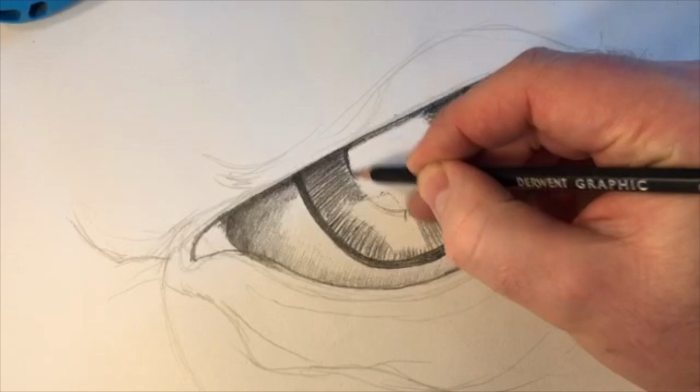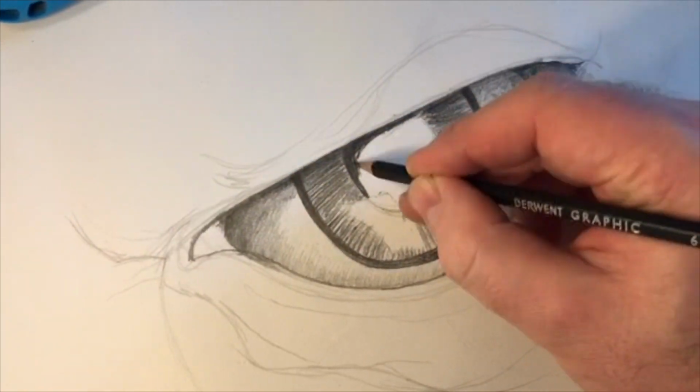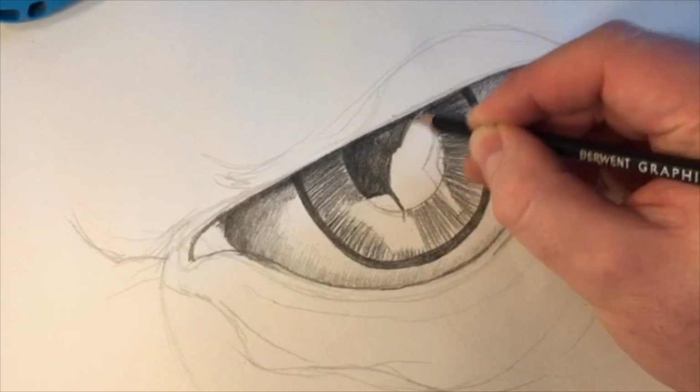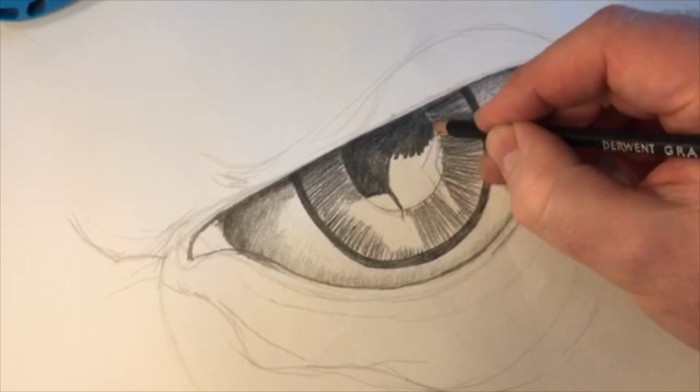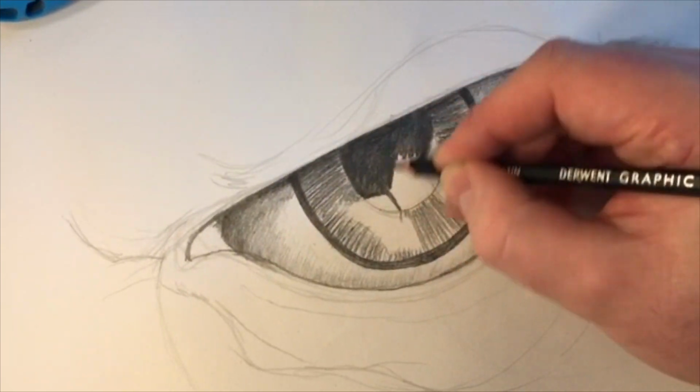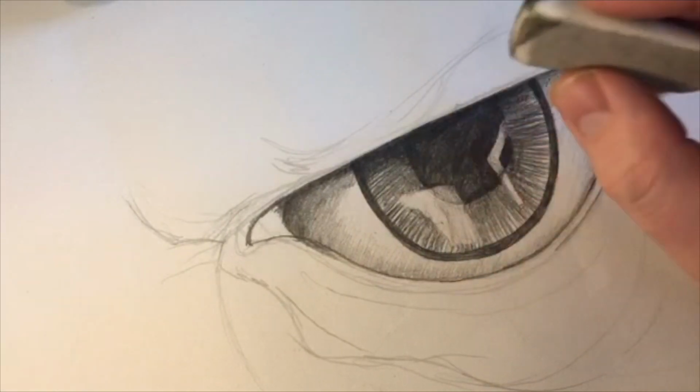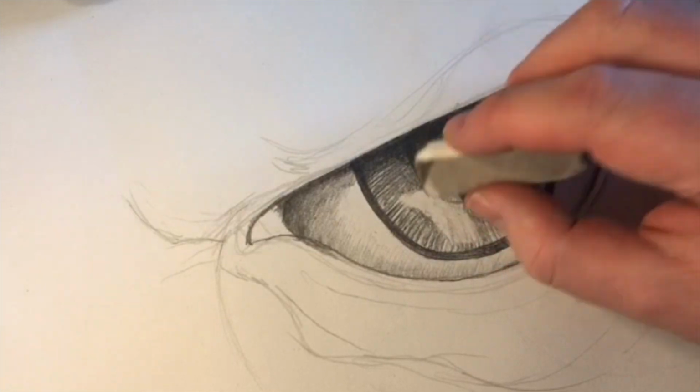Continuing with that hard pressure or a 6B pencil if you've got one, you're going to start shading the pupil. So this should be the darkest part of your eye. If you find that you need to go back into any of the highlighted areas to make them lighter, you can do this now with a rubber.